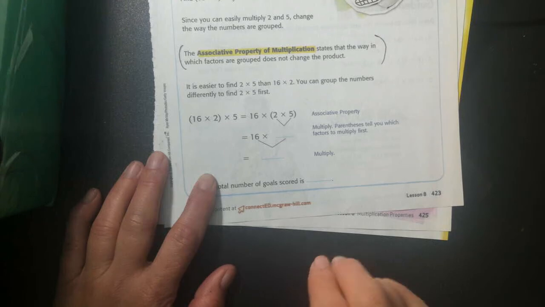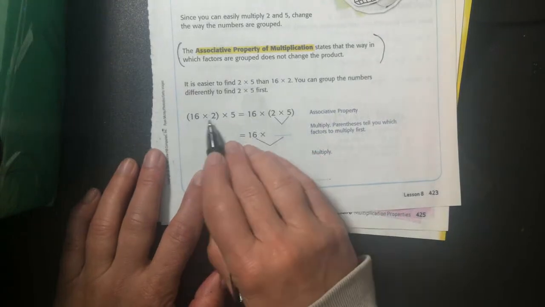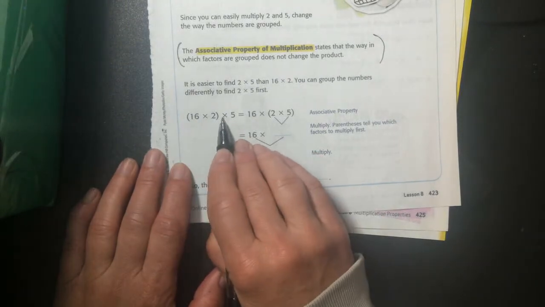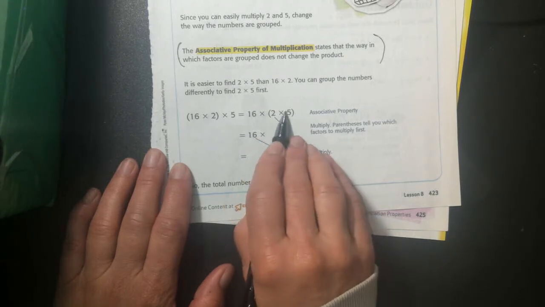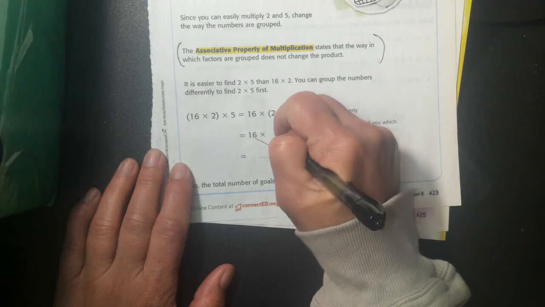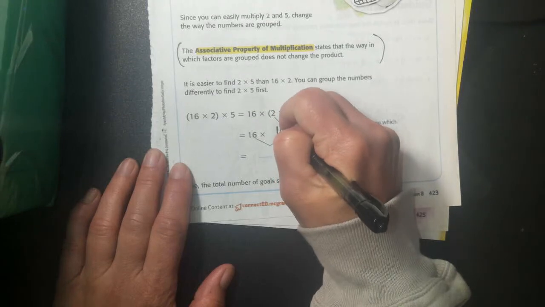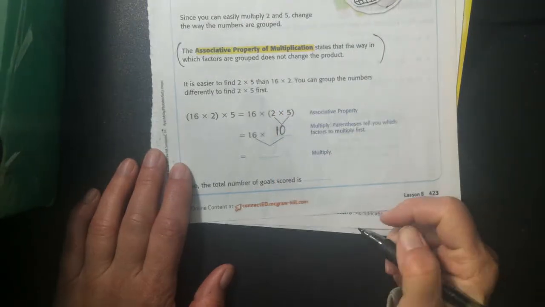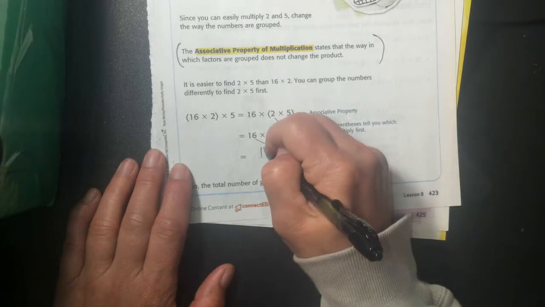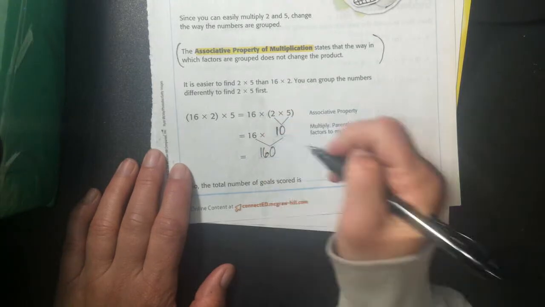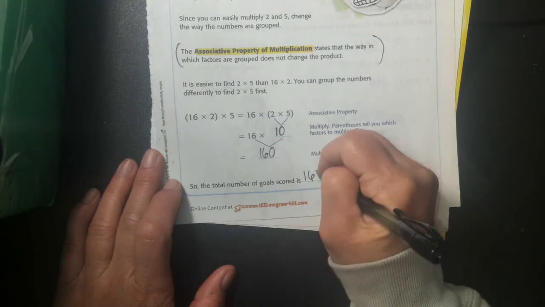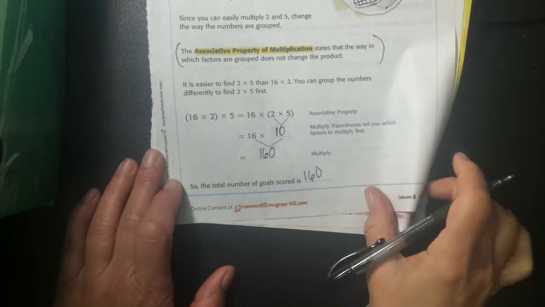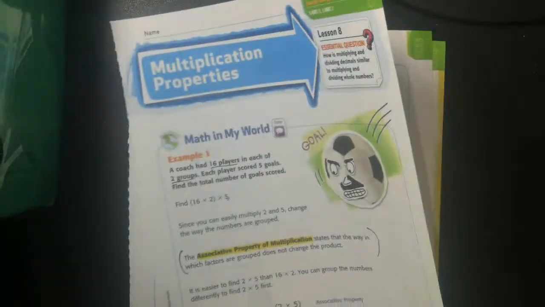in any order I want. So instead of 16 times 2 times 5, I'm going to have 16 times (2 times 5). I'll do the 2 times 5 first, right? I can only work with 2 numbers at a time. 2 times 5 is 10. 16 times 10, I just take my 16 and add a 0 at the end. 160. So these players scored 160 goals amongst all of them.